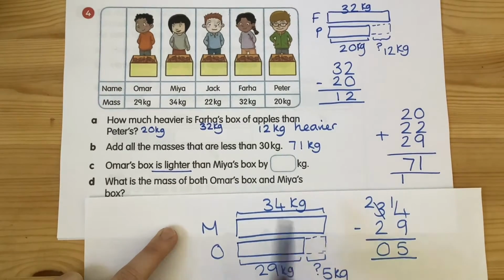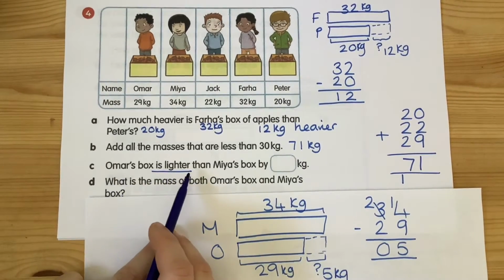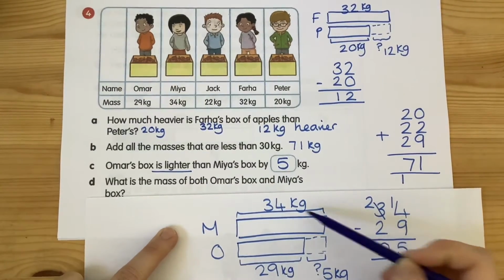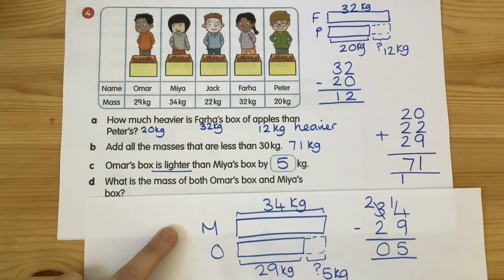So that tells me two things. The answer to the question, Omar's box is lighter than Maya's box, the answer is 5 kilograms. But it also tells me that Maya's box is 5 kilograms heavier than Omar's.